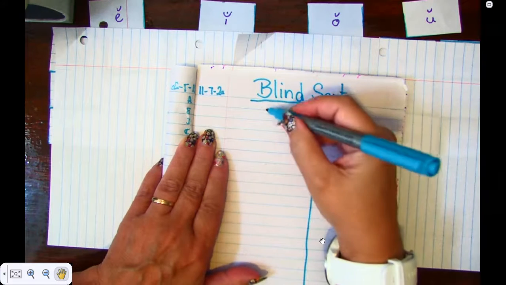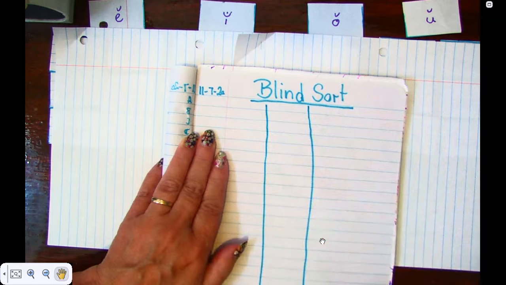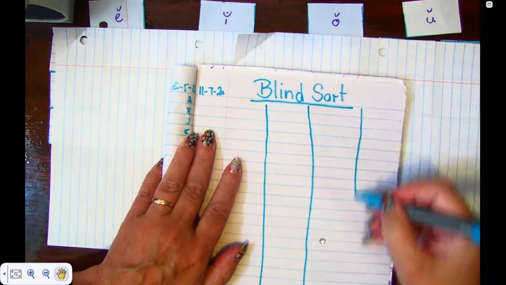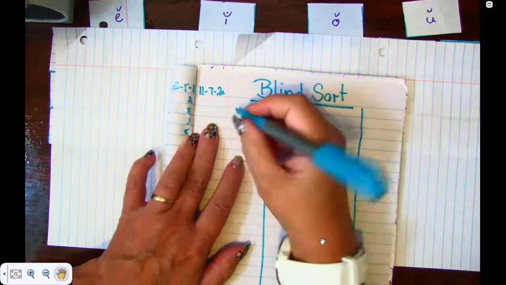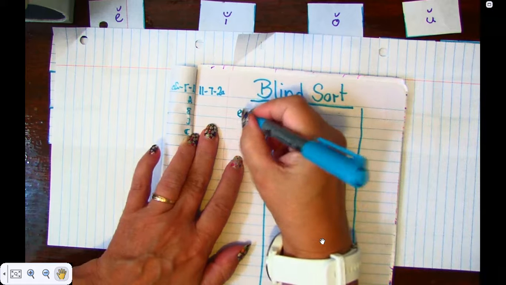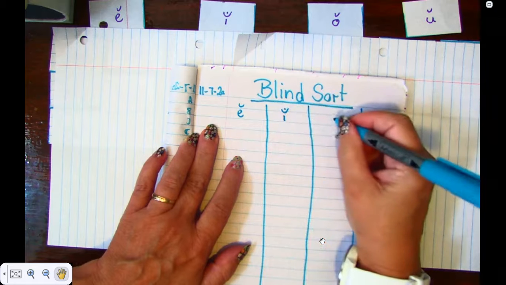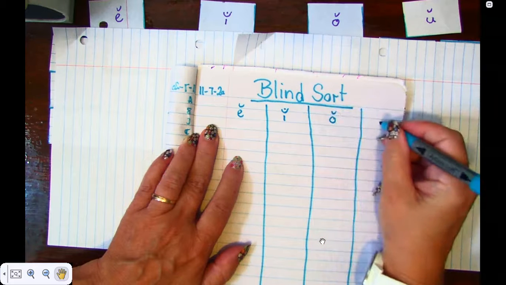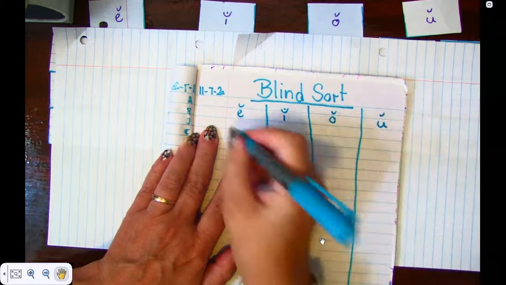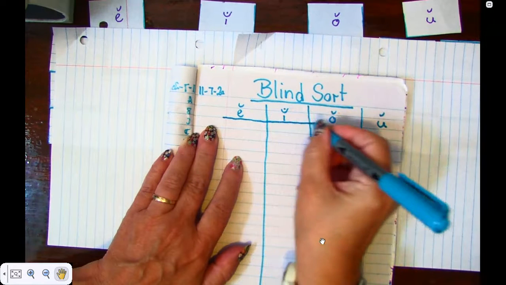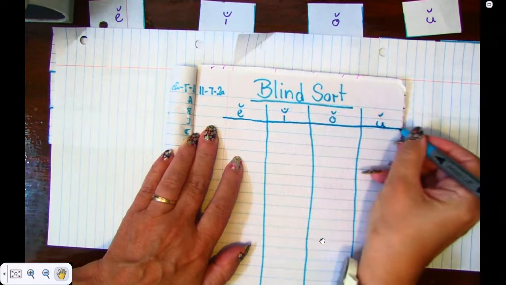So down the middle, down the middle, down this middle, and writing our headers. So I have the short E, the short I, the short O, and the short U. And I'm going to draw a line underneath it. All right.